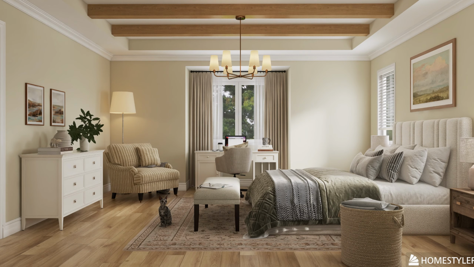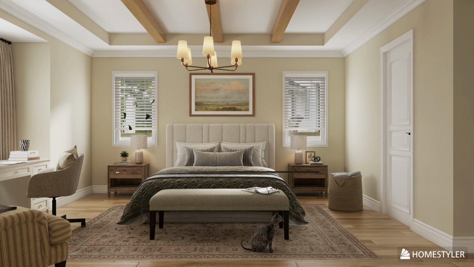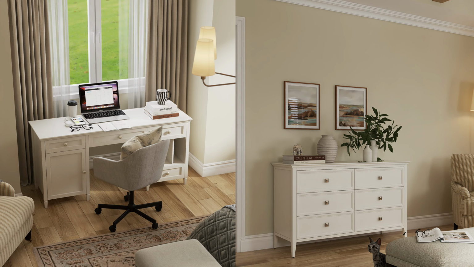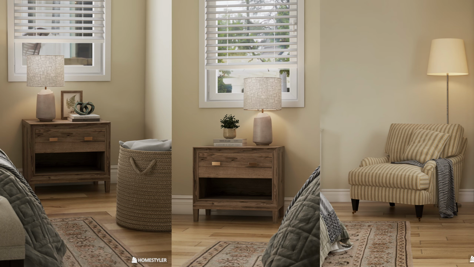In this video, we'll focus on professional composition and rapid lighting optimization to elevate your renderings from basic 3D models to photorealistic masterpieces. In Homestyler, mastering these 4 golden rules of composition will help you lock in the perfect perspective effortlessly.